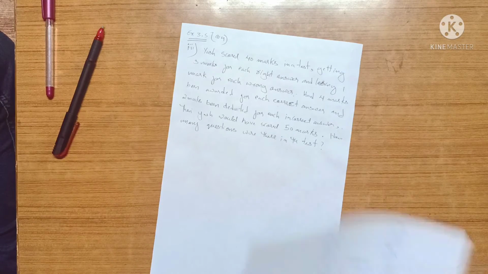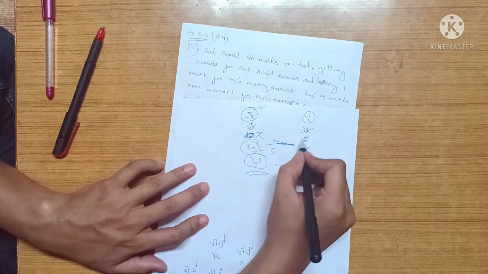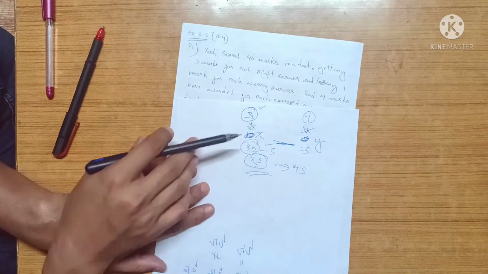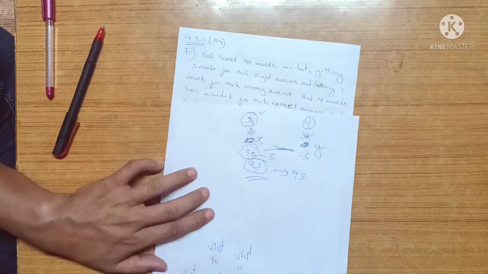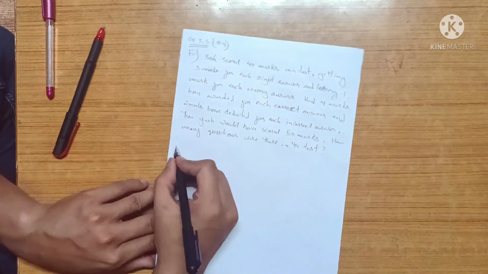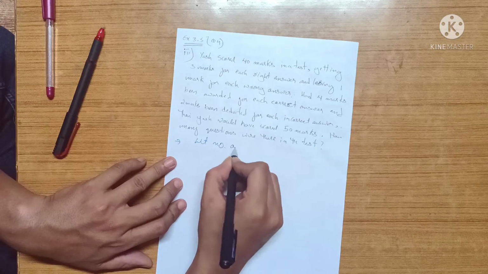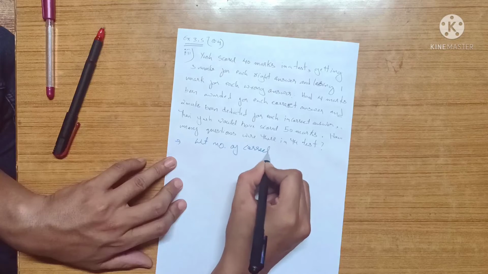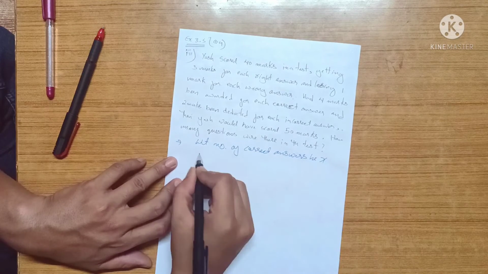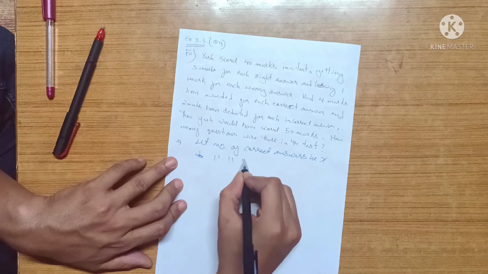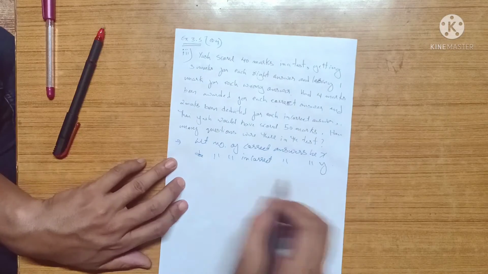Since we don't know how many correct answers there are, I'm going to take this as x and this as y. Instead of 3 into 10, it will be 3 into x. So let the number of correct answers be x and the number of incorrect answers be y.